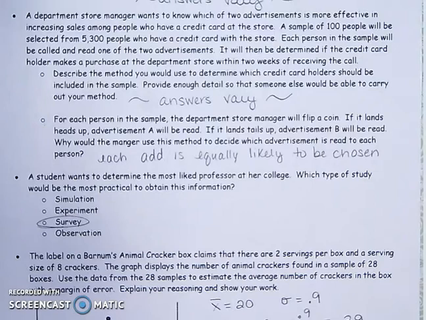The second thing says the department store manager will flip a coin. If it lands on heads, they'll read advertisement A. If it lands on tails, they'll do advertisement B. Why would he do this? A coin, unweighted, is completely equally likely. So the chance is that 50% of the people, so 50 people, would get advertisement A and 50 people would get advertisement B. That is a theoretical probability. That's what's supposed to happen. Will it actually happen? Probably not, but it'll be really close.